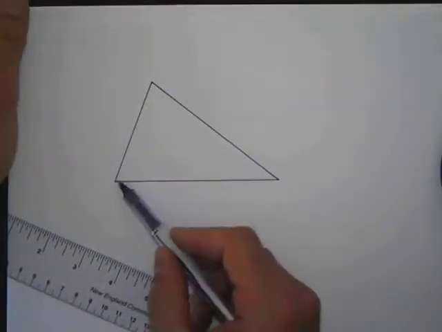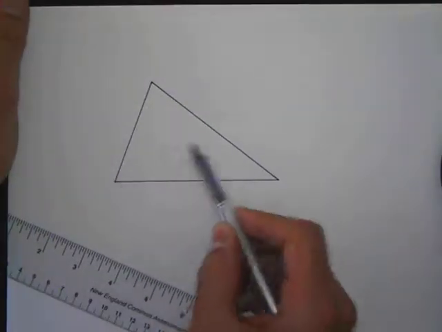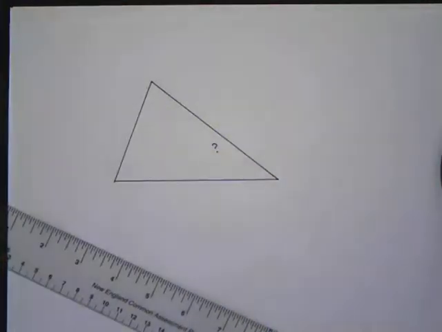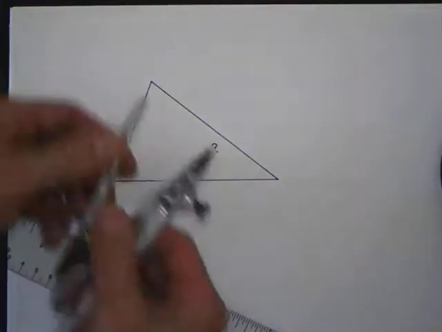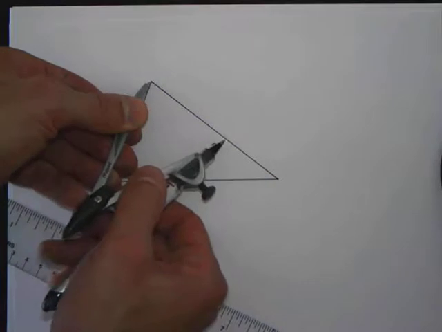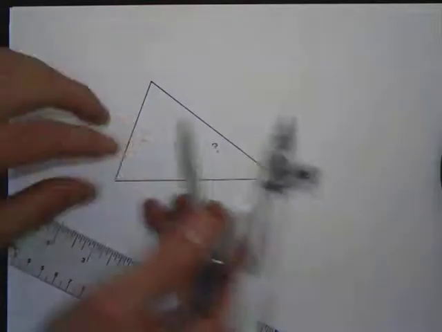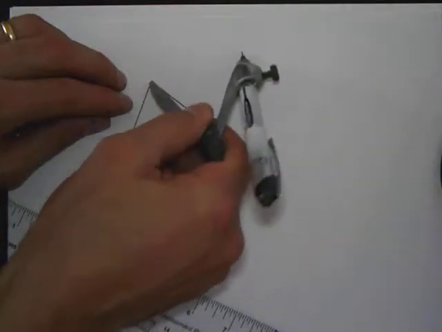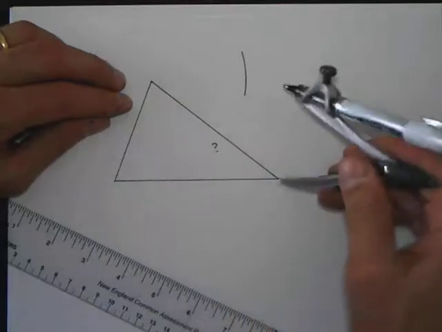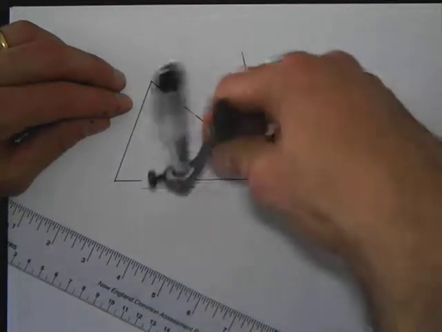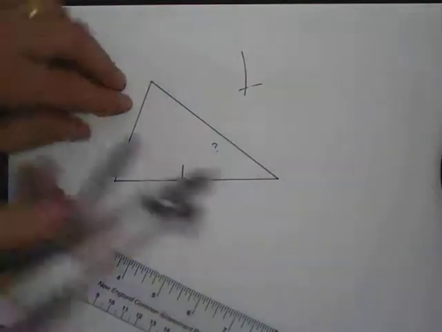So if I wanted to construct a segment from this vertex to the midpoint, I'd need to figure out where that midpoint is over there. So this is where the perpendicular bisector comes in so handy. I set my compass. Now I need to set my compass to something that's at least half the length of that side. So I've done that. And what I usually do is keep one compass setting for everything. I do an arc on both sides on the top, and then another arc on the bottom.